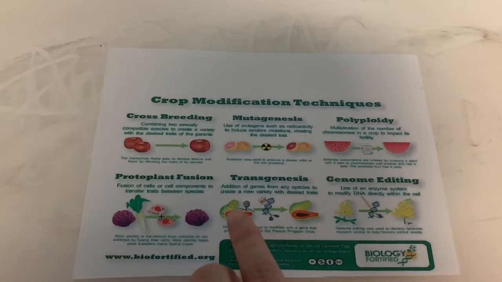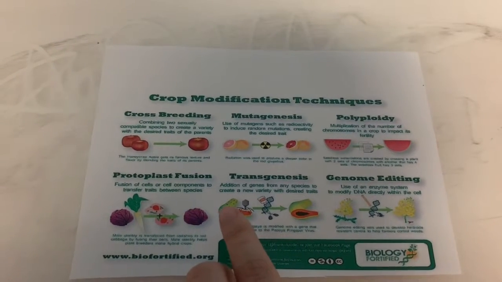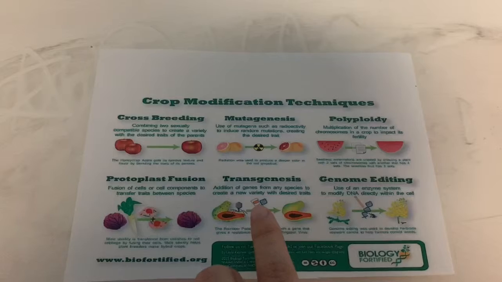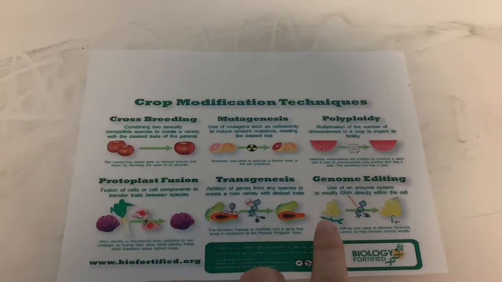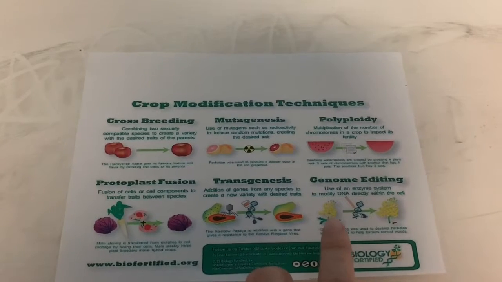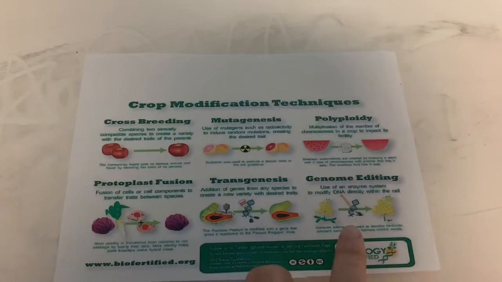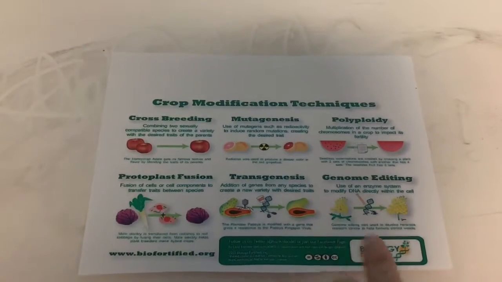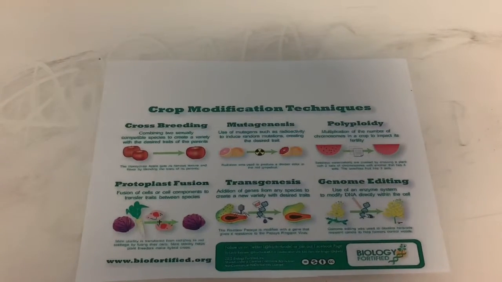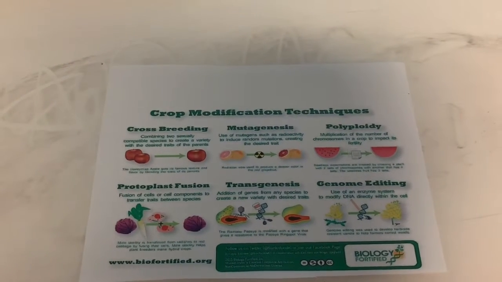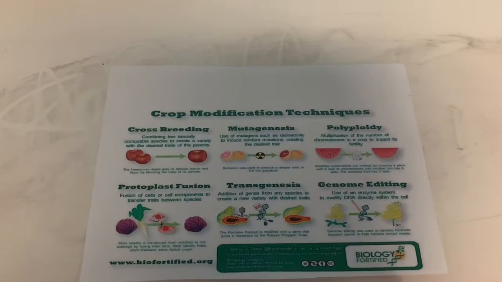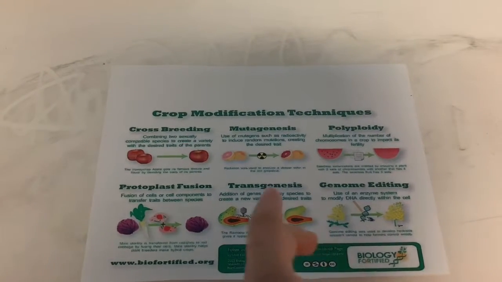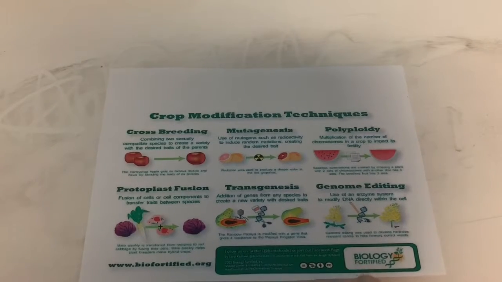And there's also addition of genes from any species to create a new variety of desired traits. Last but not least is the use of enzyme systems to modify DNA directly in the cell. As you can see, this is where some of the controversial issues come into play, as some people don't like some of these, because it could lead to unintended consequences.